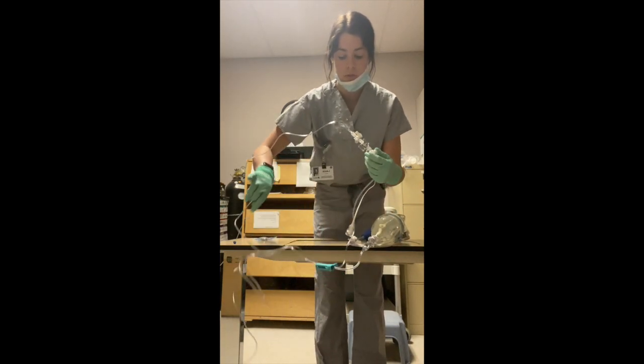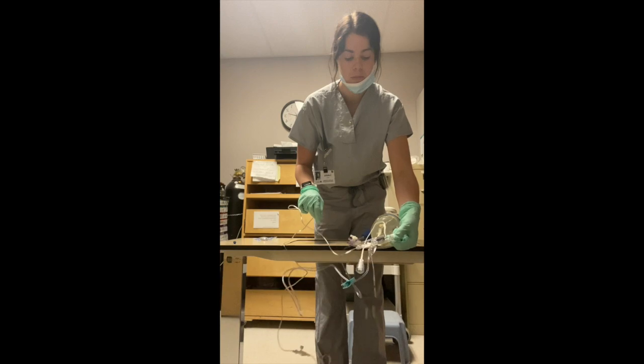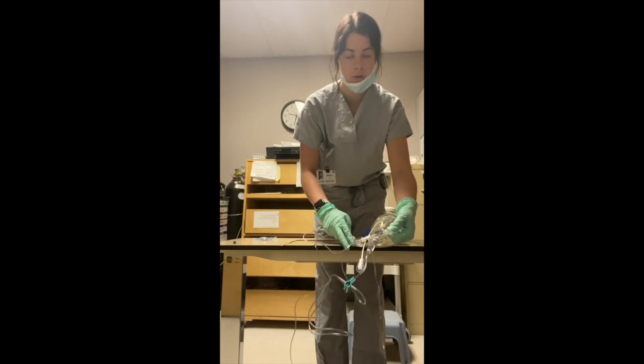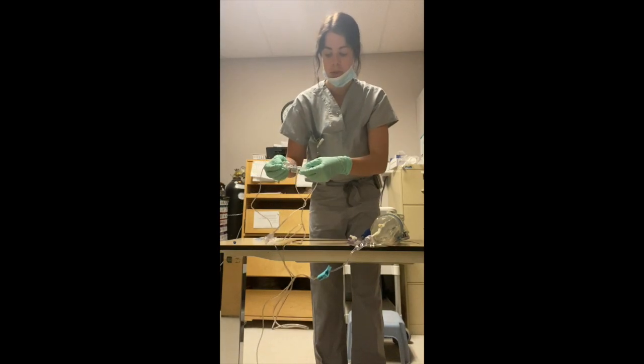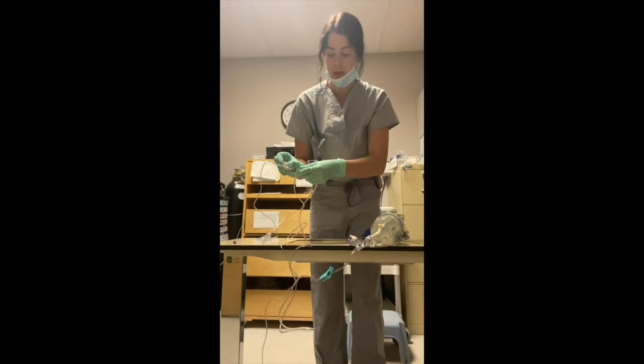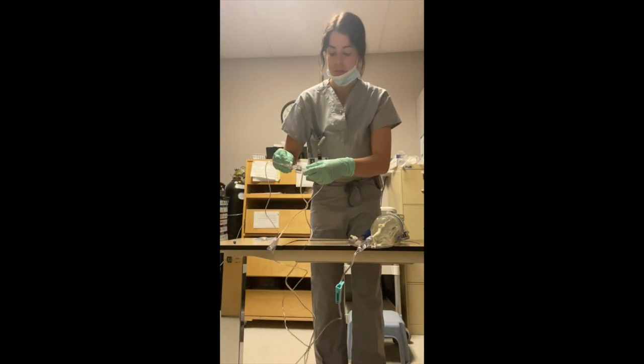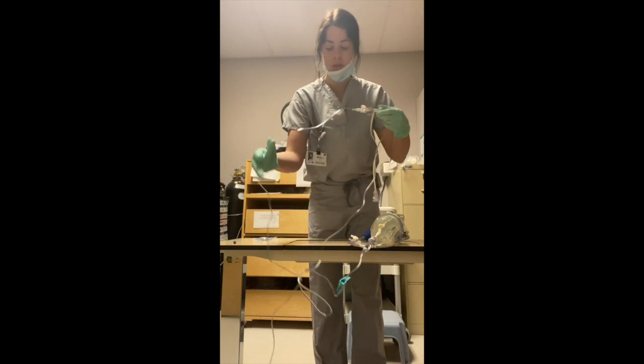And then we're going to flush it to get all the air bubbles out. And once all the air bubbles are out of that portion, we're going to switch it back off and continue down the line.